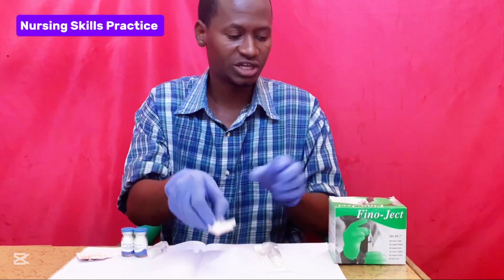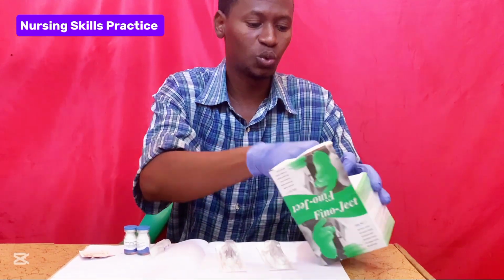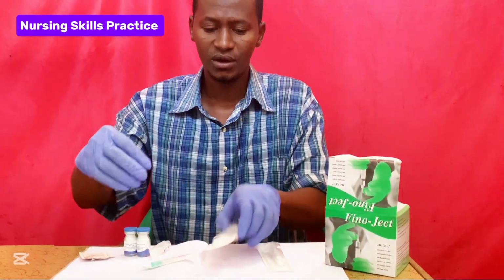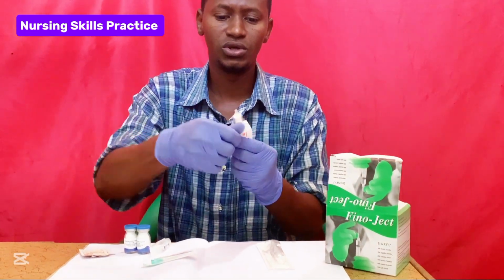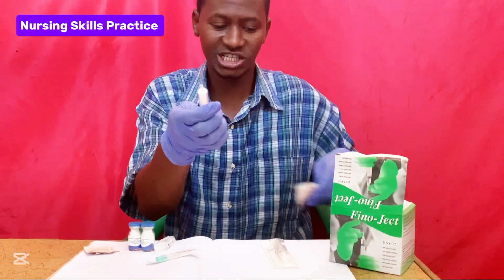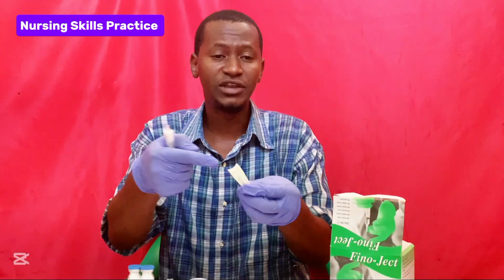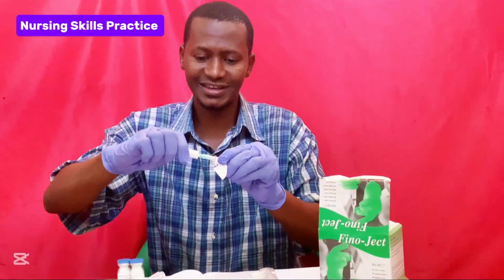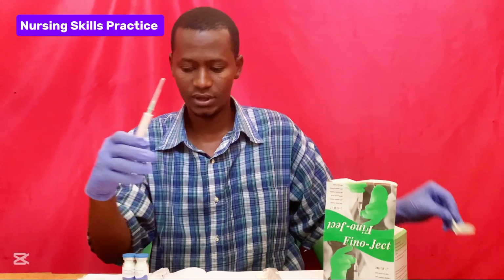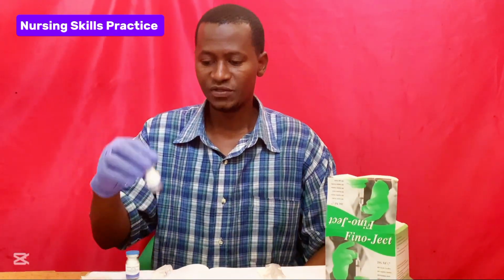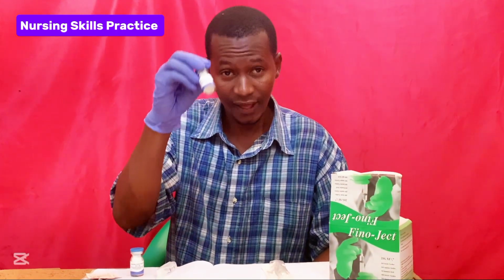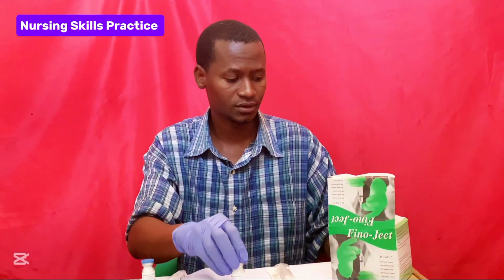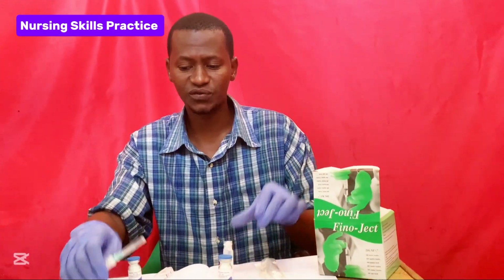You get the syringe together with a 21 gauge needle. You remove the syringe from the manufacturer's packaging, and you get the 21 gauge needle. Then you attach the needle to the syringe. This is the 500 milligram powder to be dissolved with 4.7 ml of sterile water for injection. So you get the sterile water for injection.